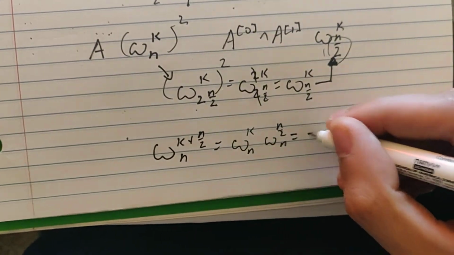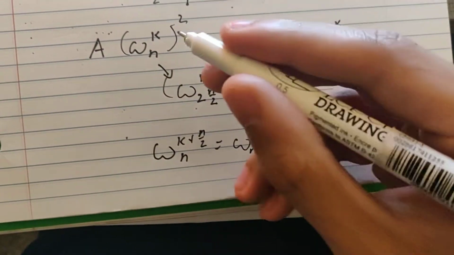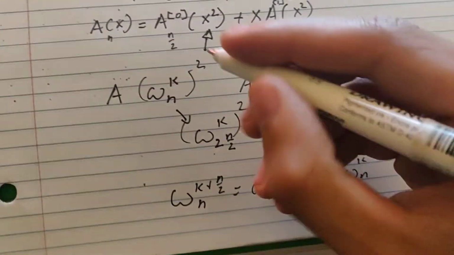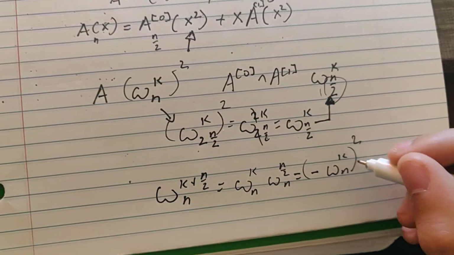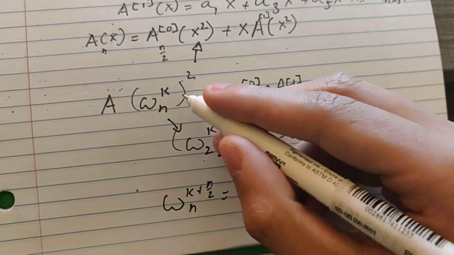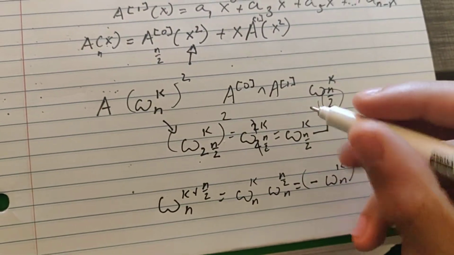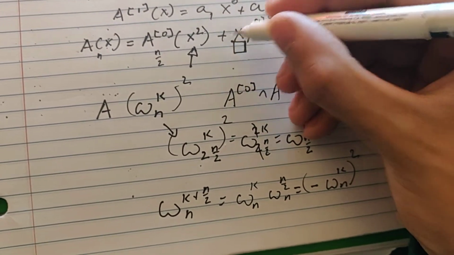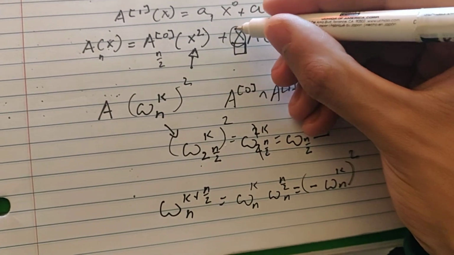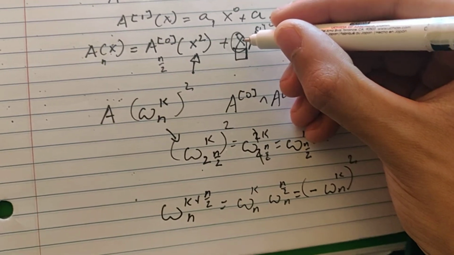And then that's just equal to negative omega n to the k, which is what we just wanted to evaluate them at. Then remember that this is squared, so when you square this, you get the exact thing that you were looking for a second ago. The negative 1 just gets erased because it's squared. But then the only thing you need to remember about is that this x is not squared. So you need to remember that this is going to be the opposite of what it was in the first part.